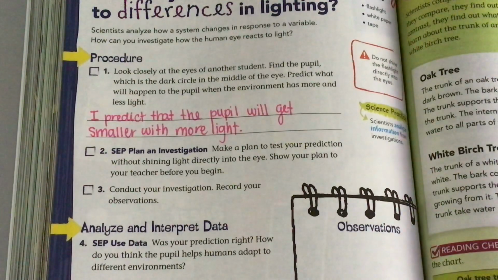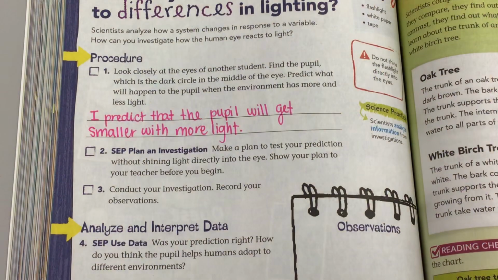Okay, ready? 3, 2, 1. Look at those pupils!